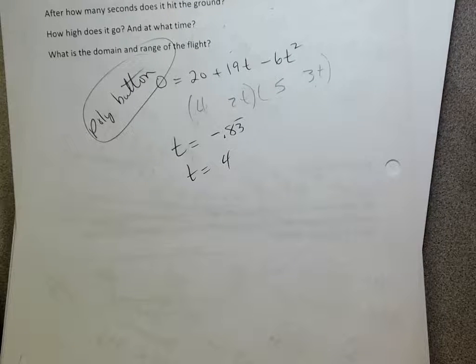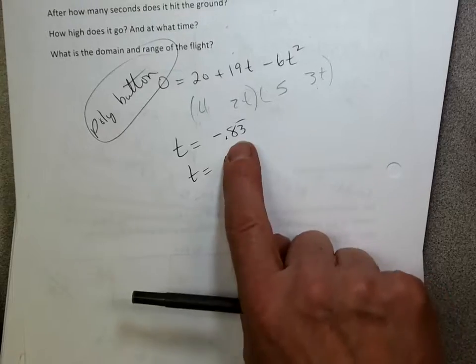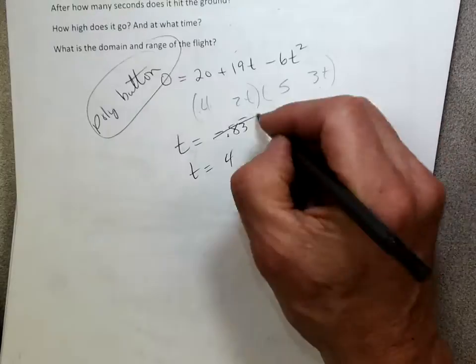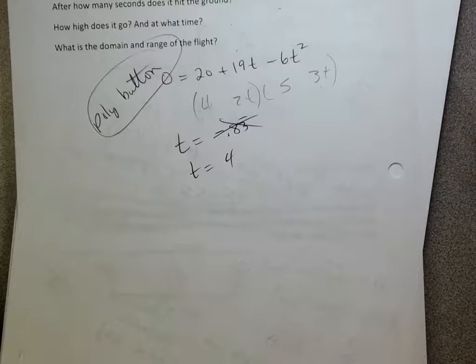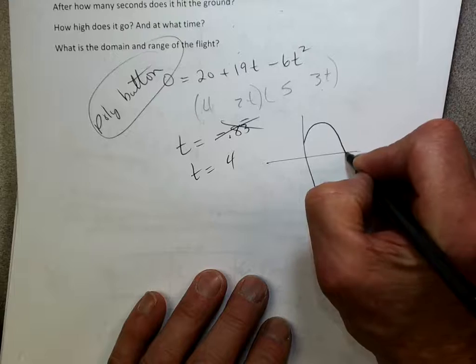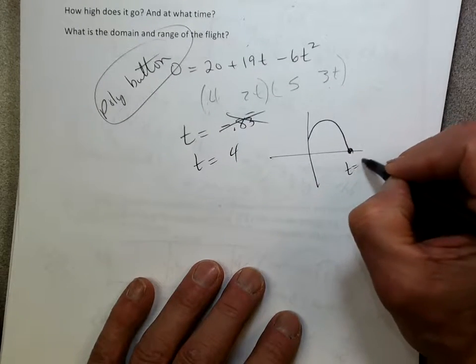Yeah, it can't be negative time, right? I mean, the darn thing can't land before I threw it. I'll say it again. The thing can't land before I threw it. So you throw away your negative time, right? So in a sense, it's going to look something like this, right? And at 4 seconds, it's going to hit.